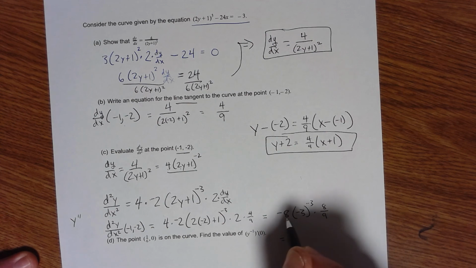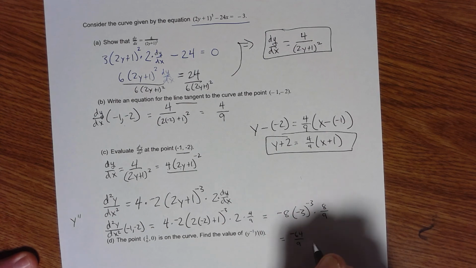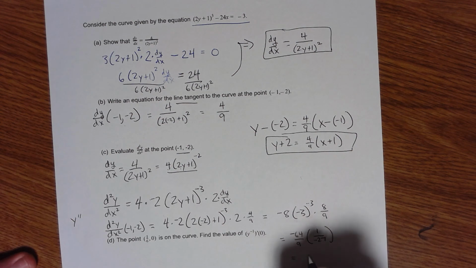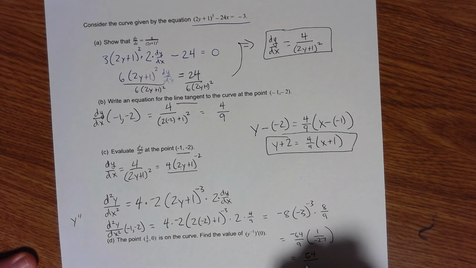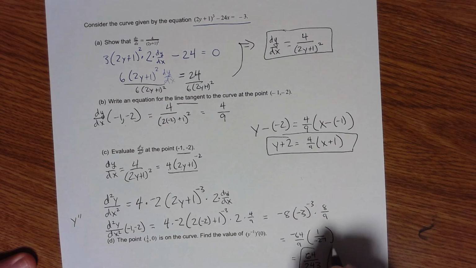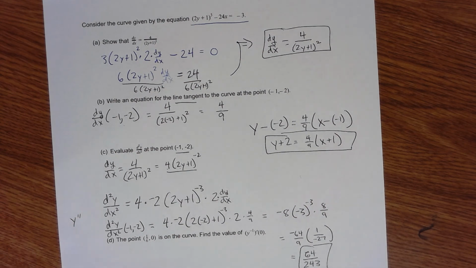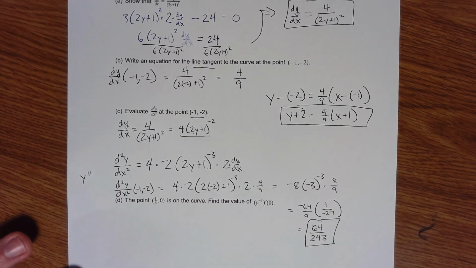So if we bring this 8/9 in front, we get -64/9. And then -3 to the -3rd is just 1 over -3 to the 3rd, so that should be -27. It looks like this simplifies, the negatives cancel out, so we have 64/9 over 27, so 9 times 27 is 243. So 64/243 for part C.